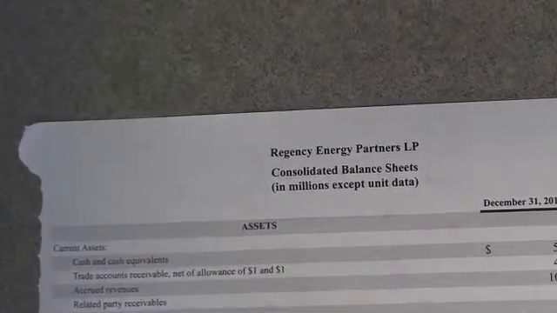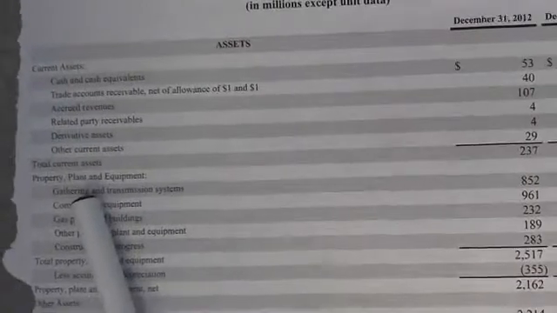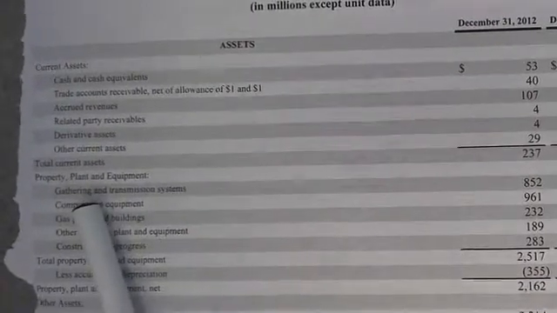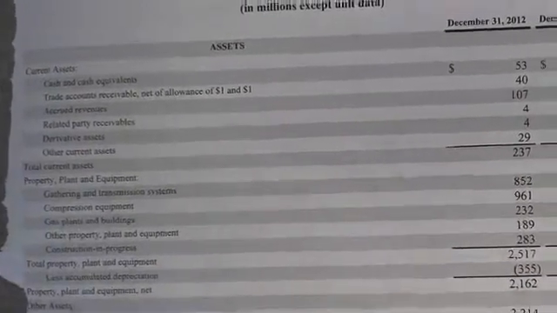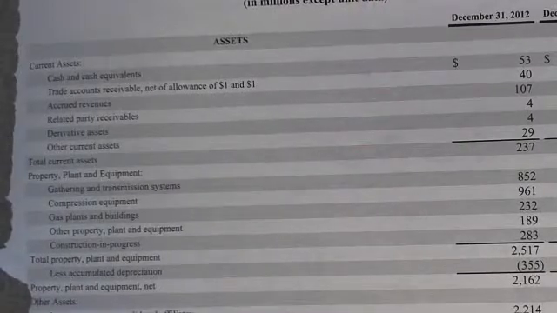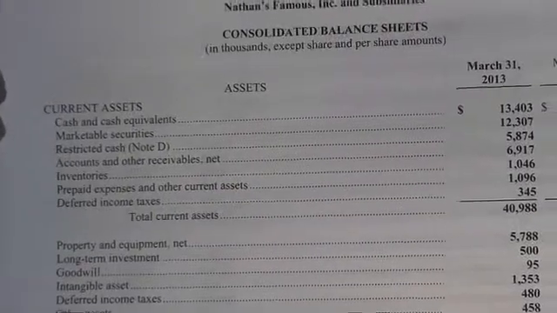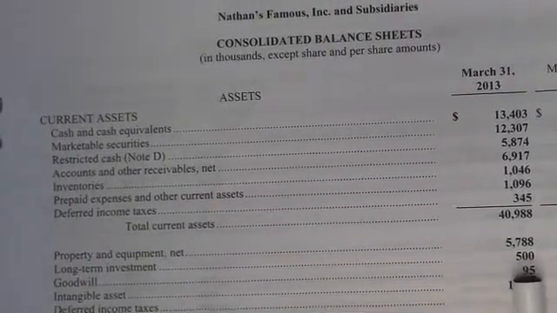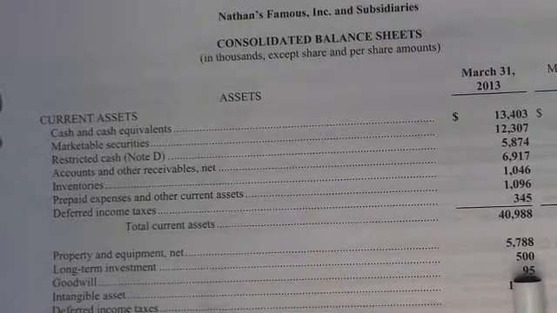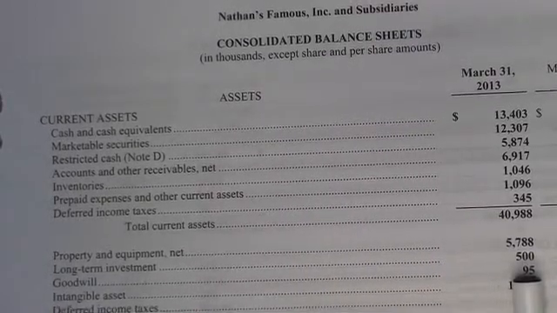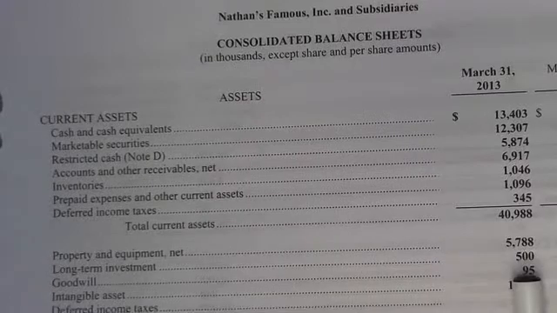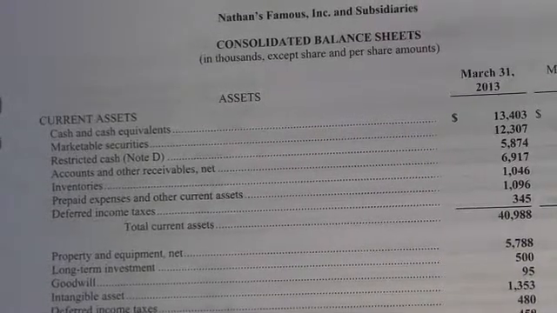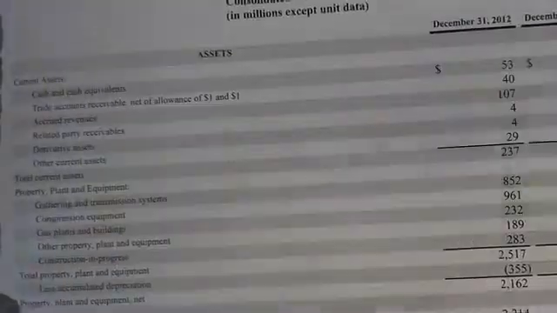Then we have another title called property, plant, and equipment. And notice in the other examples we gave, property, plant, and equipment was recorded and reported on one line. Let me remind you, I'll show it to you again. Property, plant, and equipment here for Nathan's Famous hot dogs is reported as one line. So all the buildings, equipment, furniture, land, everything, minus accumulated depreciation, reported on one line. And why is that? Because it's a small portion. It's only 10% of total assets.